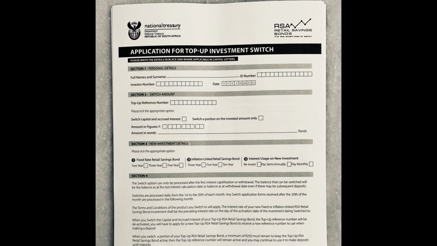Then once you have achieved your desired capital amount, you can then move it to the fixed term bond. Again, you will be speculating for a higher interest, or maybe you just wanted to invest a bigger lump sum. So that's the top up bond switch, basically switching a portion or all of your money from a top up bond into a fixed term bond and building a cash portfolio.